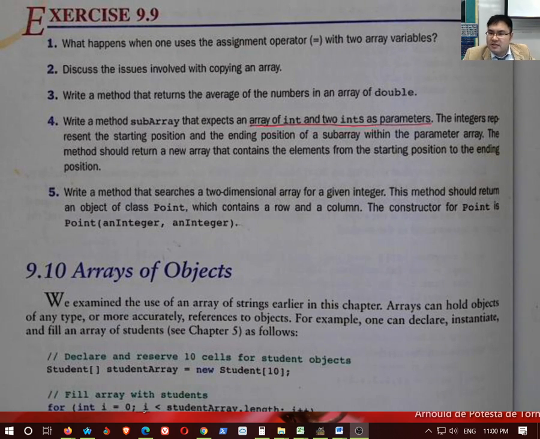Question number 2. Discuss the issues involved with copying an array. I spent most of my time talking about that. So what issue can you have when you try to copy an array and it doesn't work? Question number 3. Write a method that returns the average of the numbers in an array of double. So you're going to write the client code, a method that gives you back the average of all the doubles in an array of doubles.